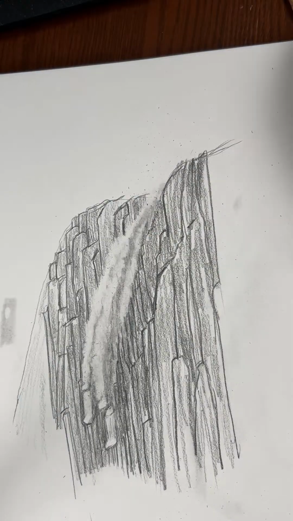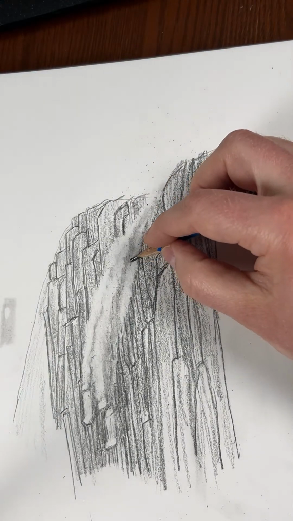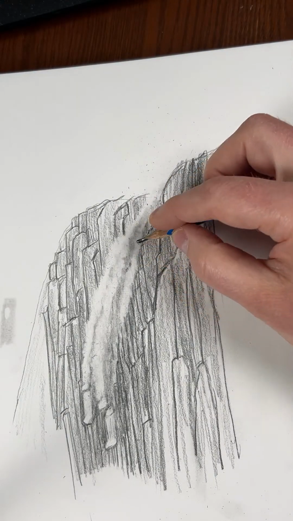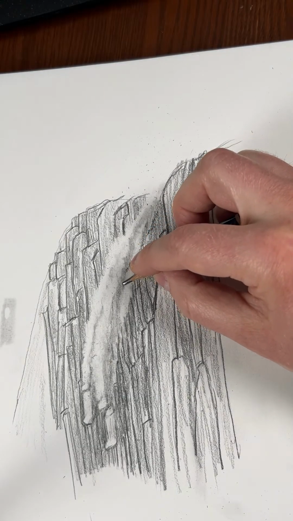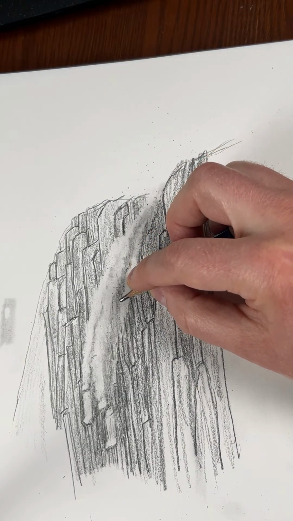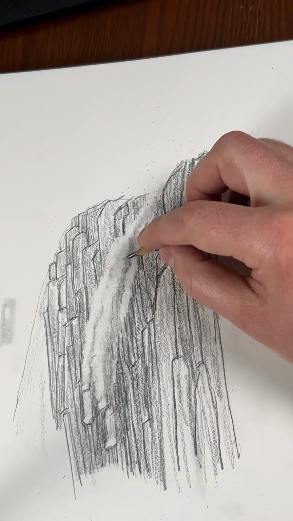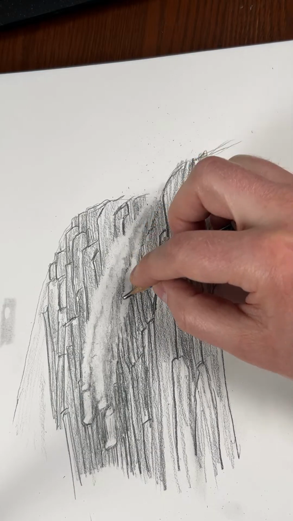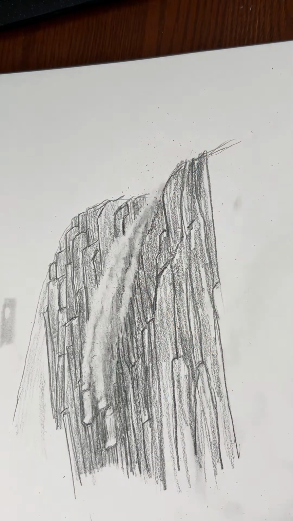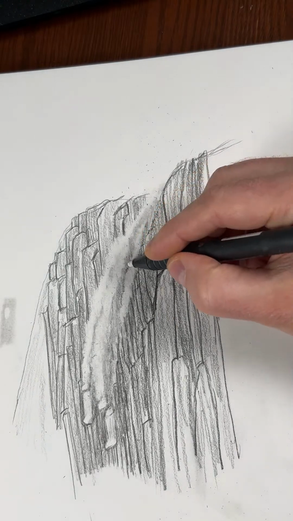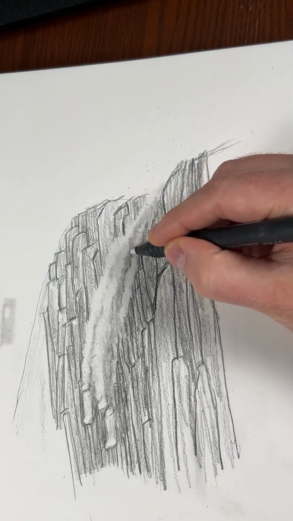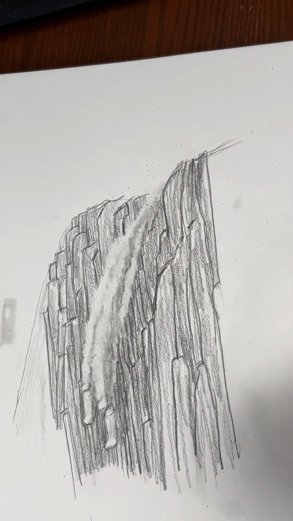That's getting a little too dark, but I'm just trying to show, again, and mimic my cloud drawing technique here, which is a lot tougher on this sketchbook paper. But I want to get that super subtle variation in this dust cloud here.